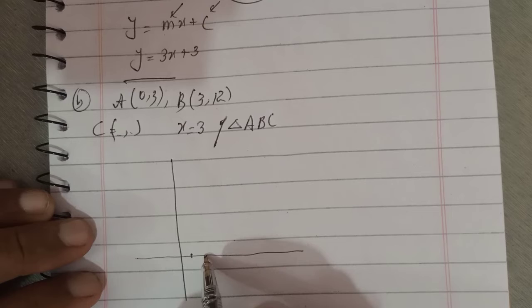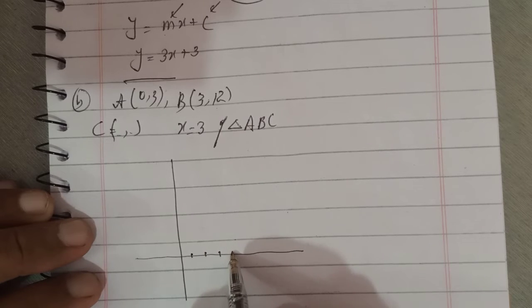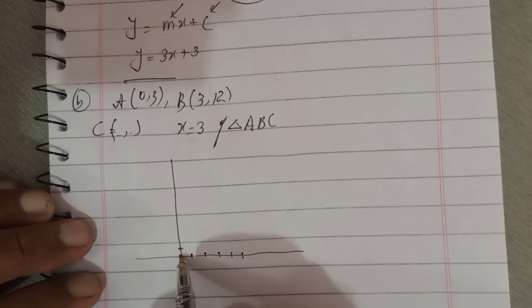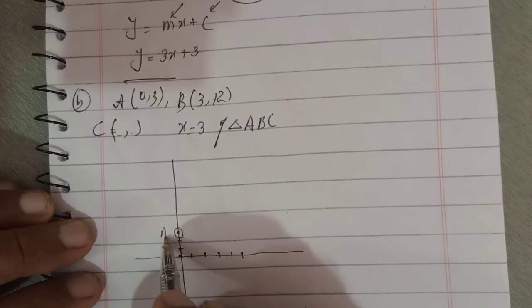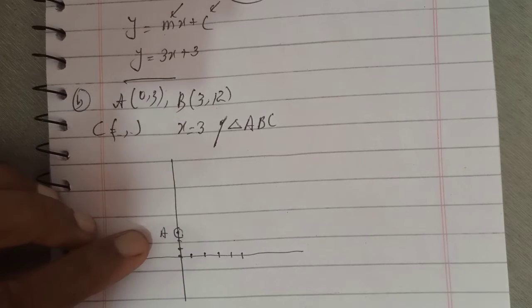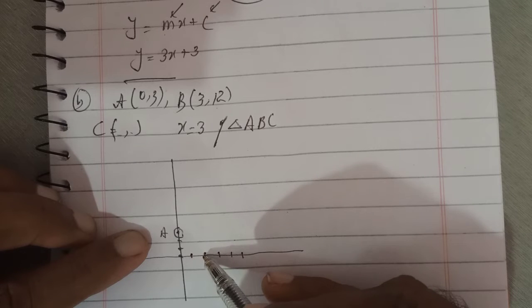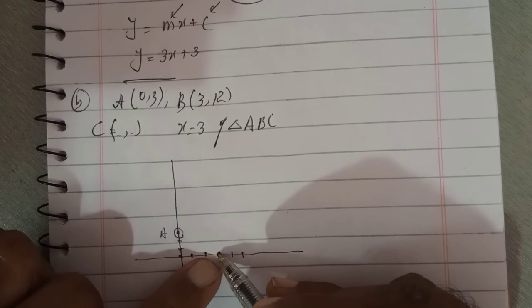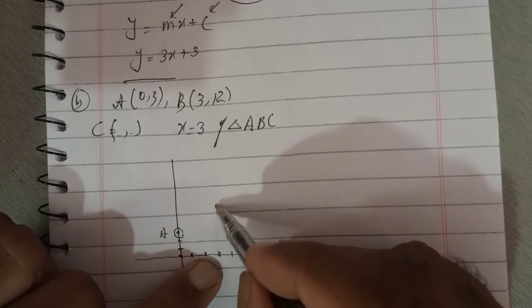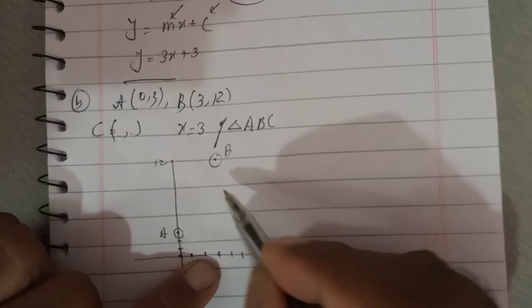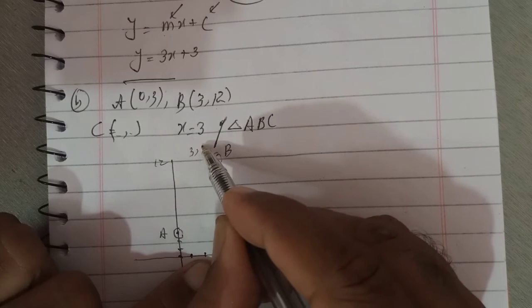So if this is 1, this is 2, this is 3, this is 4, this is 5, 0, 1, 2, 3. So this is a point which is 0, 3. This is A, 0, 3. B is 3, 12. If I take 1, 2, 3, this is 3 and 12. So I take this point as 12. This is B. B has coordinate 3, 12.